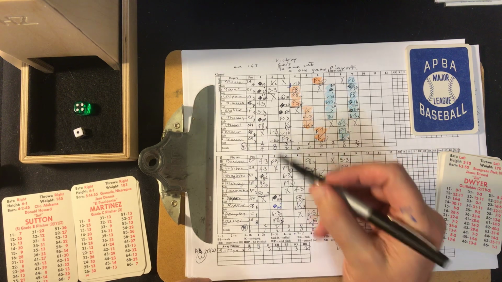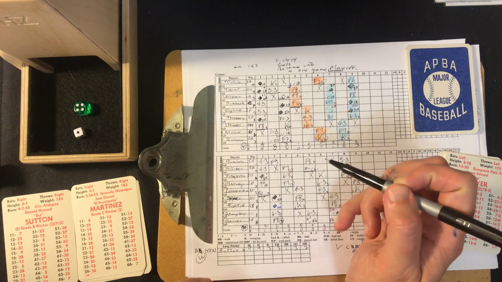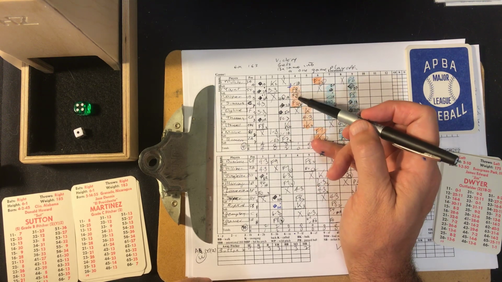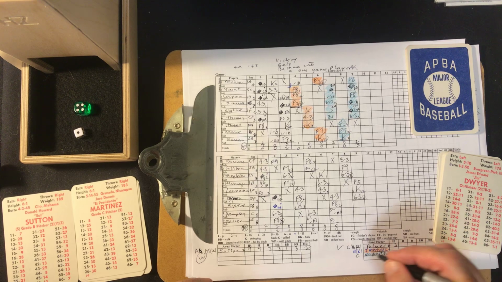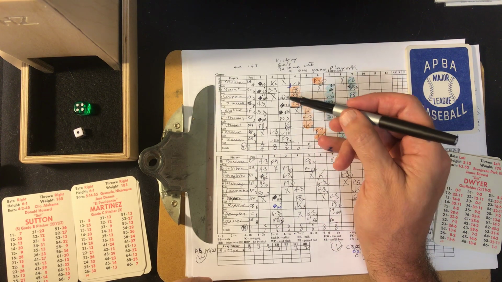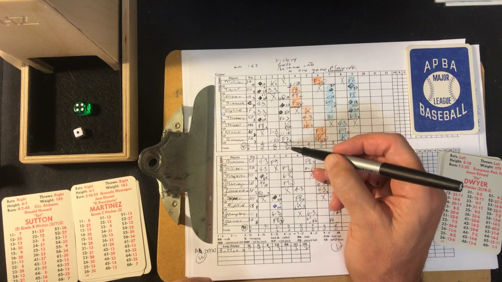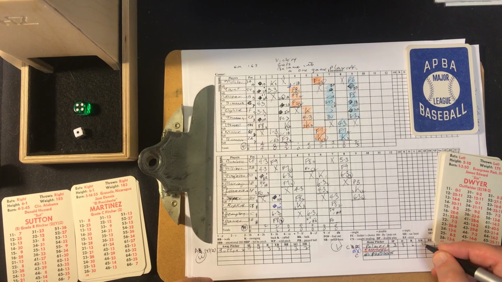Palmer had a rough time. He went 3 innings and got the loss. He gave up 8 hits, 6 runs, all earned.